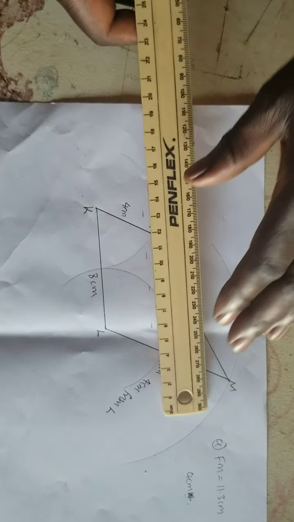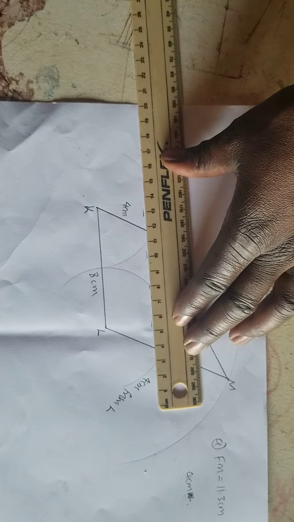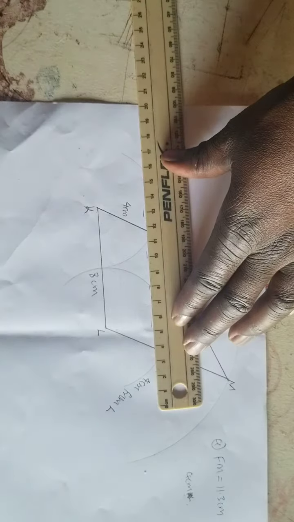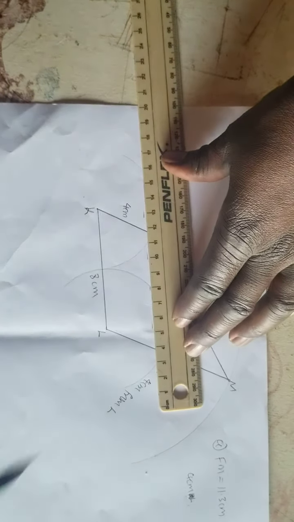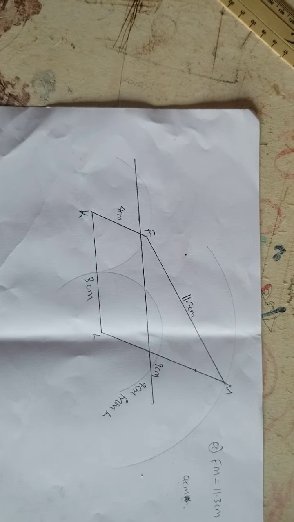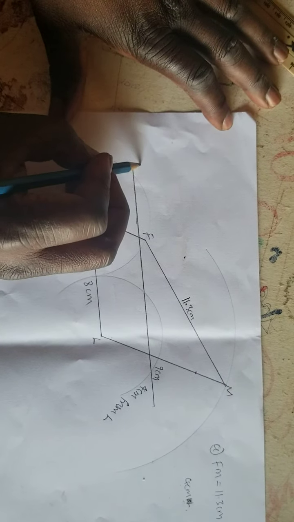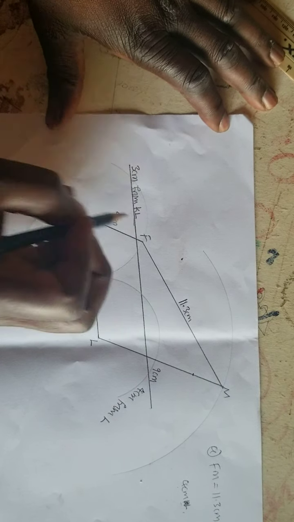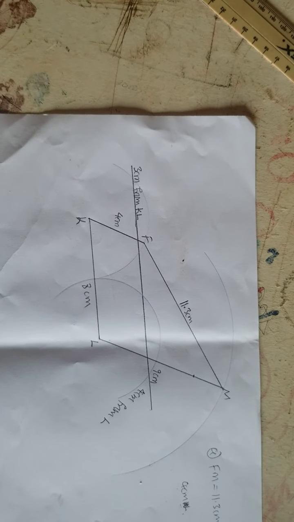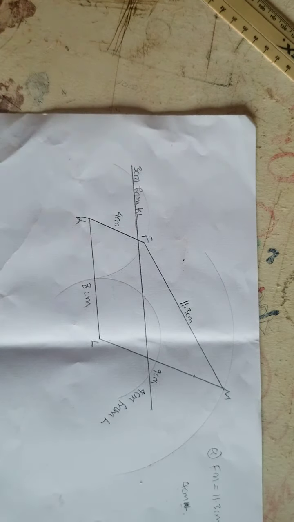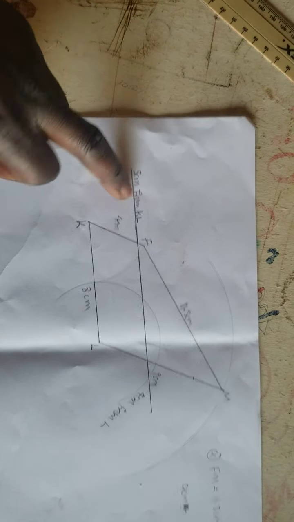Once they're enough, I get my ruler, place it like that, and draw a line through these marks that I've been making. Where is my pencil? Okay, there. I'm going to label this one as 3 centimeters from KL. I'm labeling not because it's necessary, but just to remember it, because in the next question this may be required.